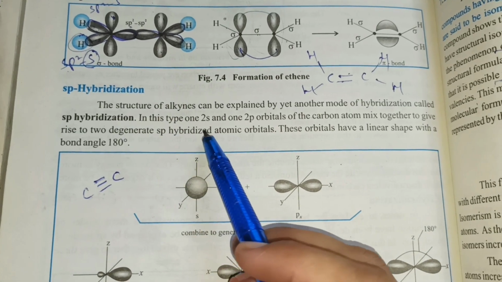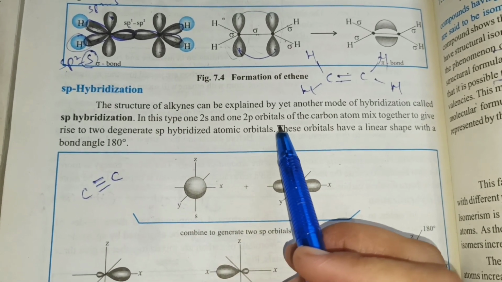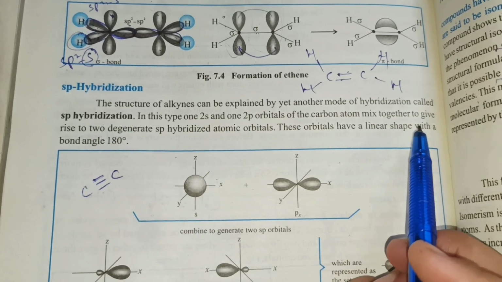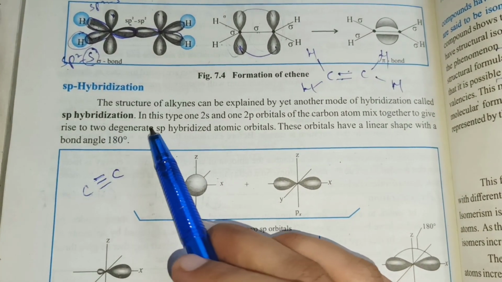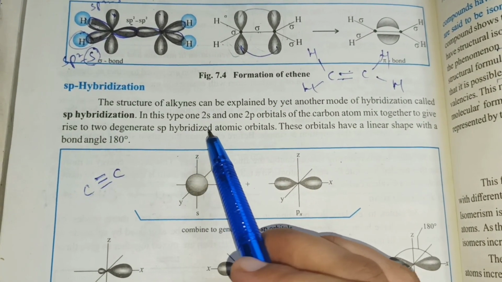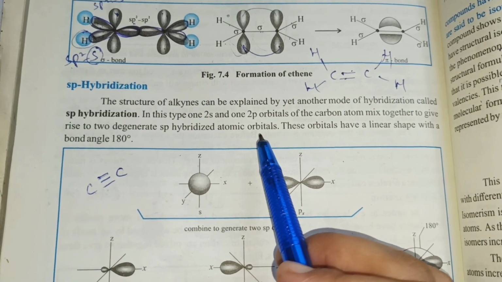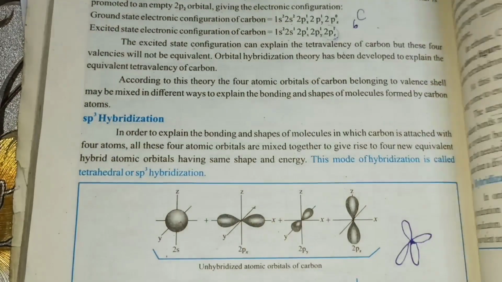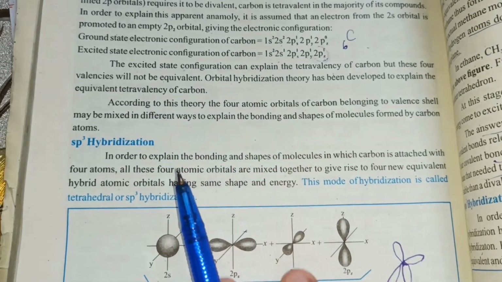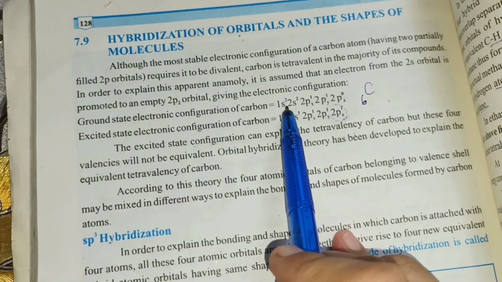In this type, one 2s and one 2p orbital of the carbon atom mix together to give rise to two degenerate sp hybridized atomic orbitals. Students, you remember that we were discussing the electronic configuration of the carbon atom.